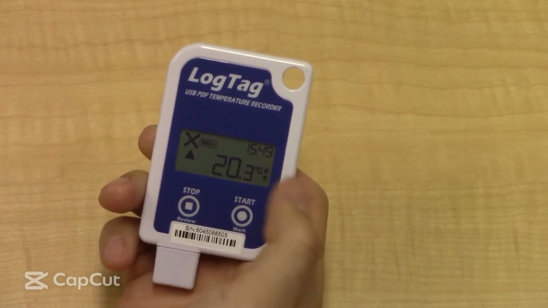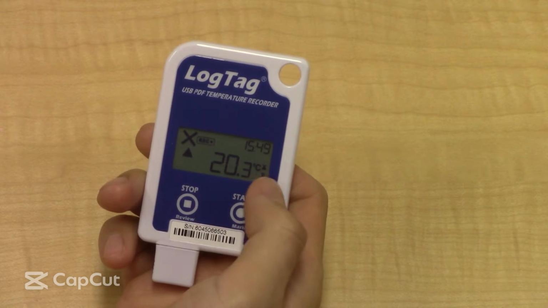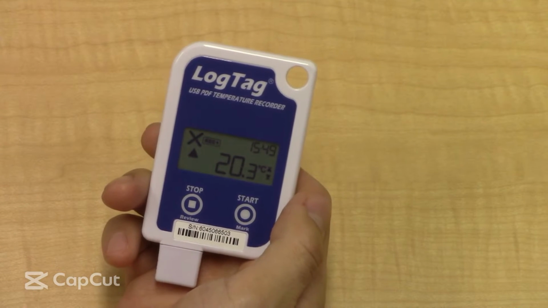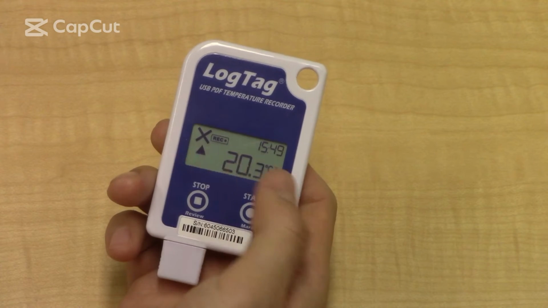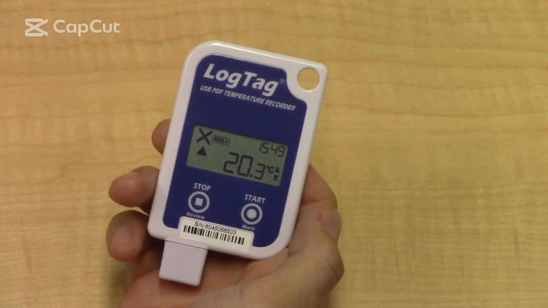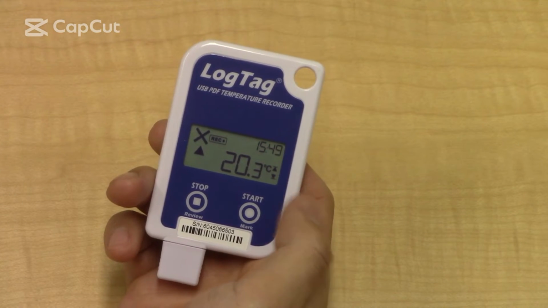That X means that the thresholds we've set on this, which is 2 and 8 degrees, have been breached, which means the temperature is being recorded outside of those thresholds. And the upper arrow means that there was a recording taken above the 8 degree temperature.